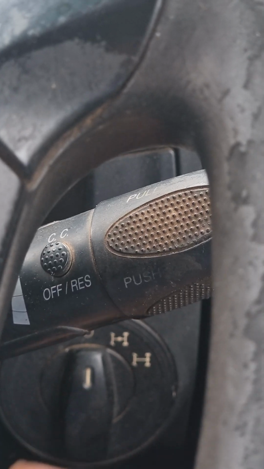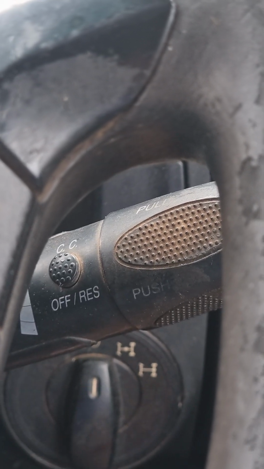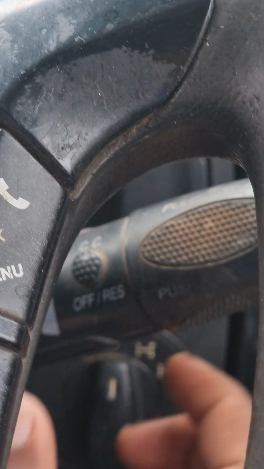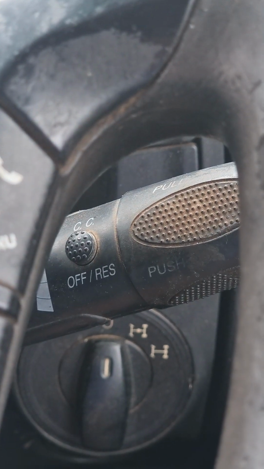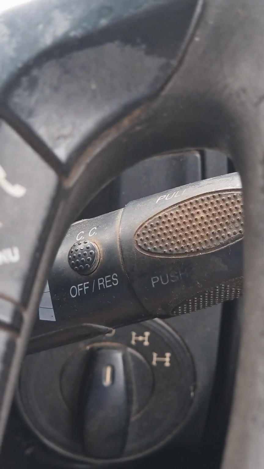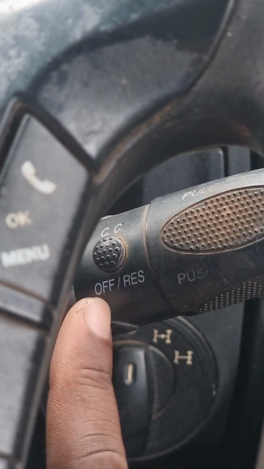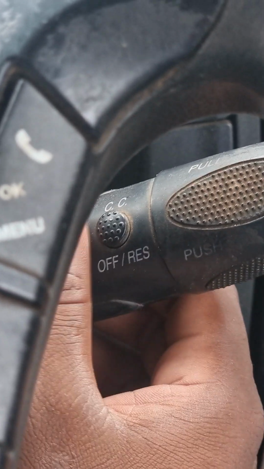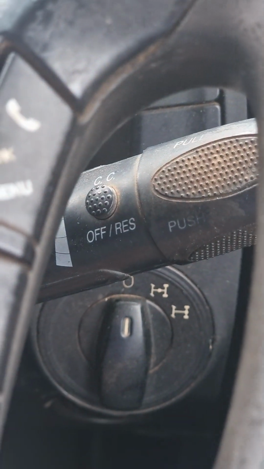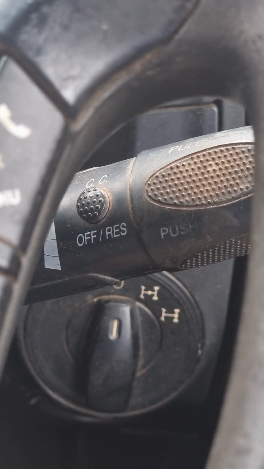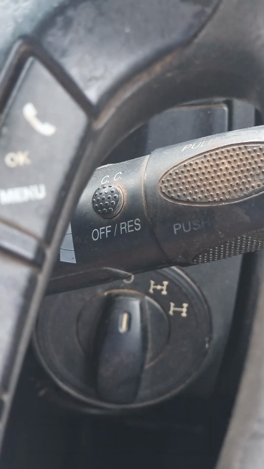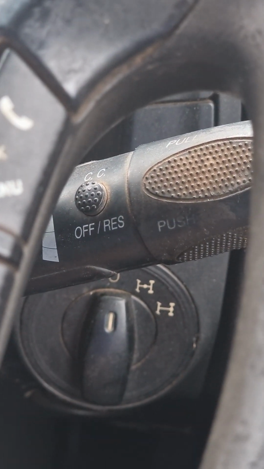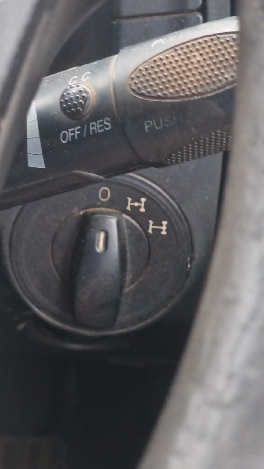Cruise control. If you want to move at the same speed, to control the speed, we use this button. You push it down, you place it, then the cruise control will be engaged. So there is off and resume here. When I push it down, I activate the cruise control. If I place it again, then I've deactivated the cruise control. That's how it is.